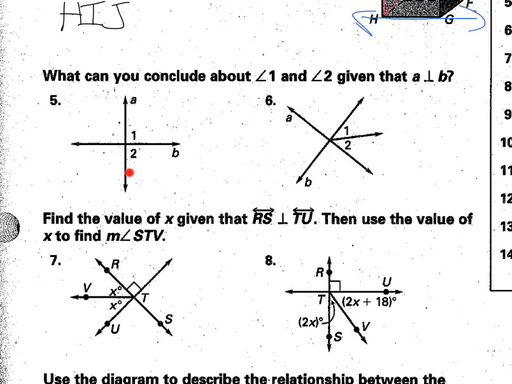So what could we say about these 2 angles together? What's something you could conclude about that? Same way over here in number 6, but you've got 1 and 2 here. What is it that we could say about this whole big angle? So think about perpendicular lines. How many degrees are in a perpendicular angle? So that's number 5 and 6.